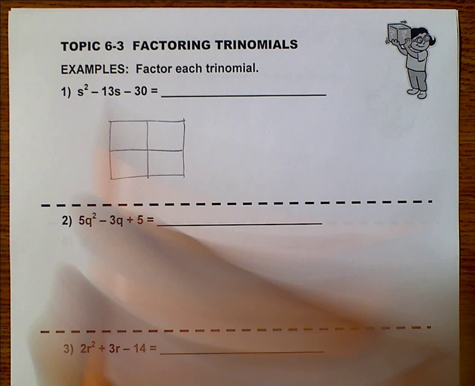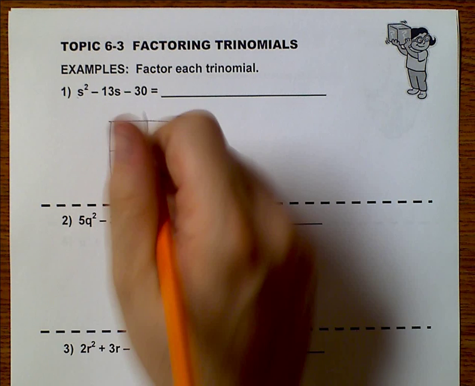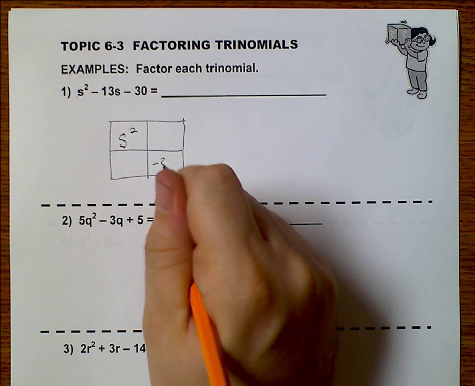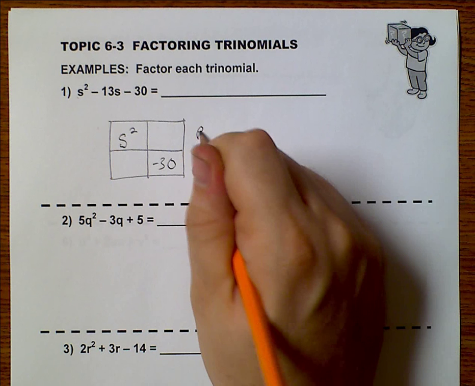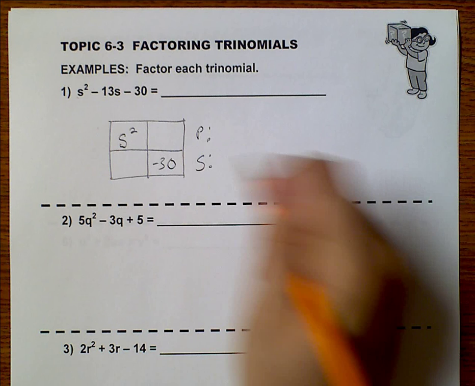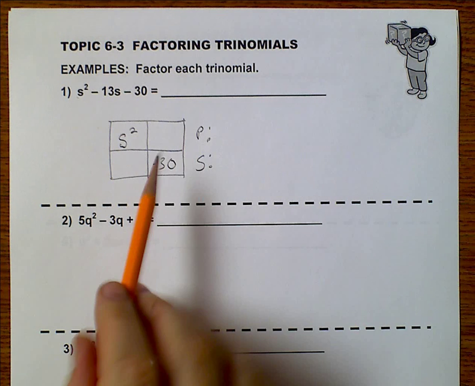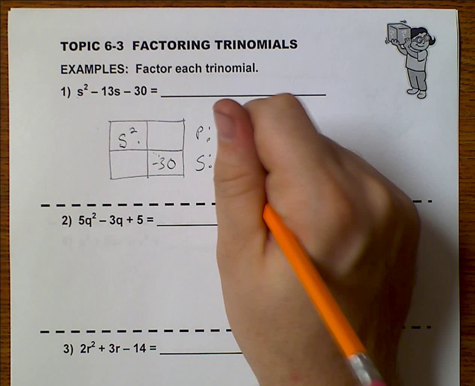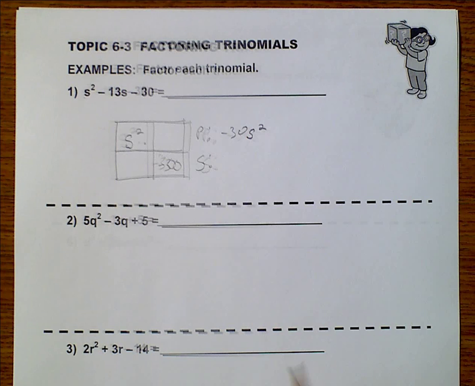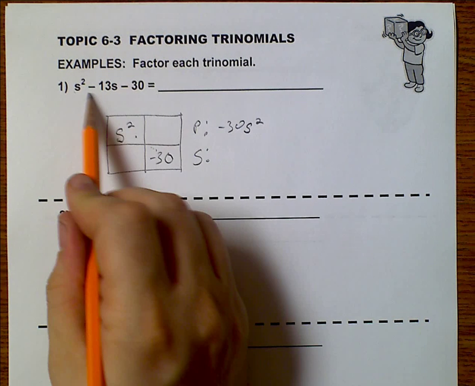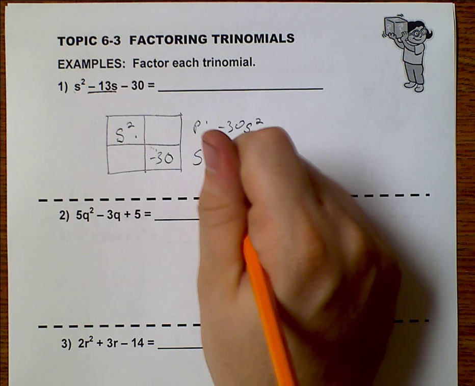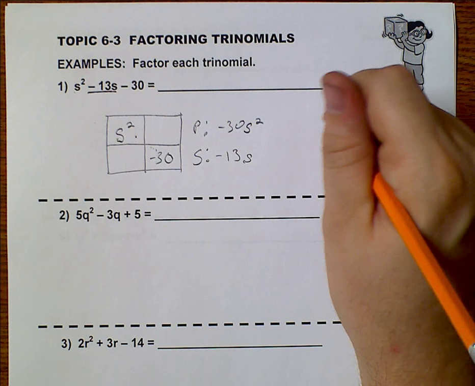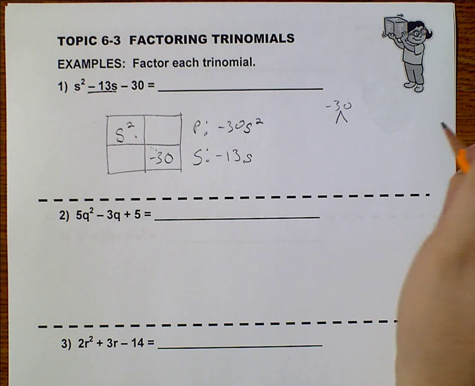Now, my first number goes in my first box. My last number goes in my last box. And I need my product and my sum. Well, my product comes from multiplying these two boxes, so this would just be negative 30s squared. And my sum comes from my middle term, negative 13s. So I need to figure out what multiplies to negative 30 and gives me negative 13.